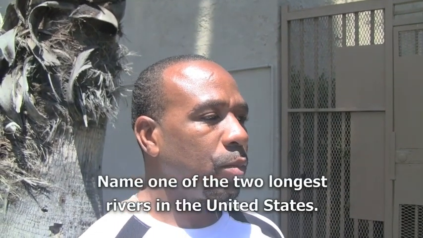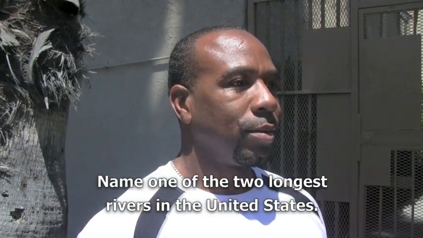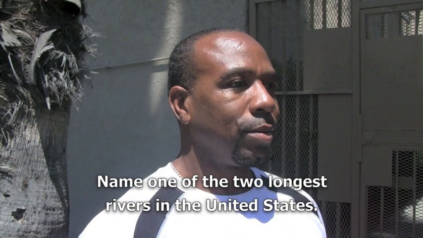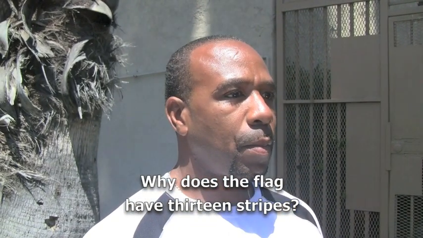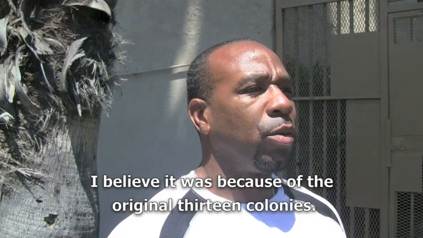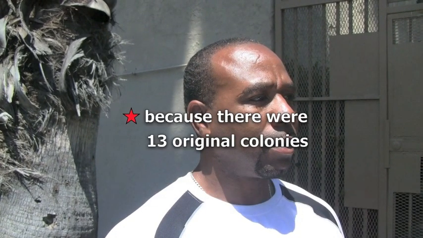Very good. Okay. Name one of the 2 longest rivers in the United States. The Mississippi. Very good. Why does the flag have 13 stripes? I believe it was because of the original 13 colonies. Good answer.